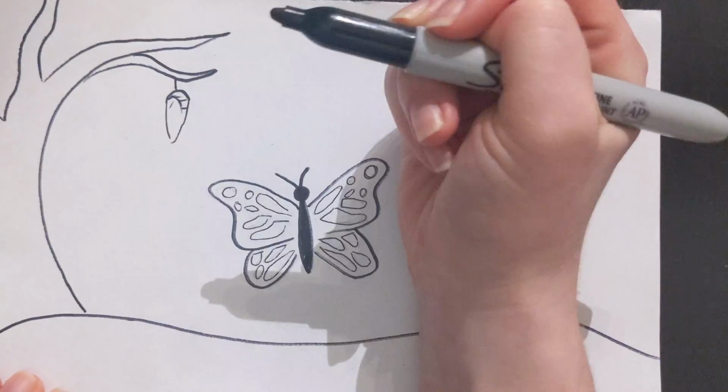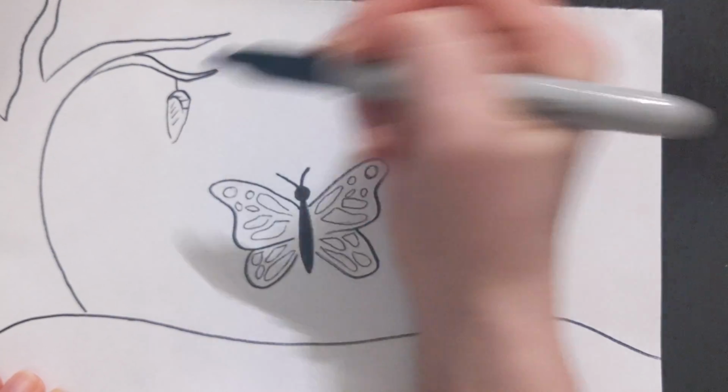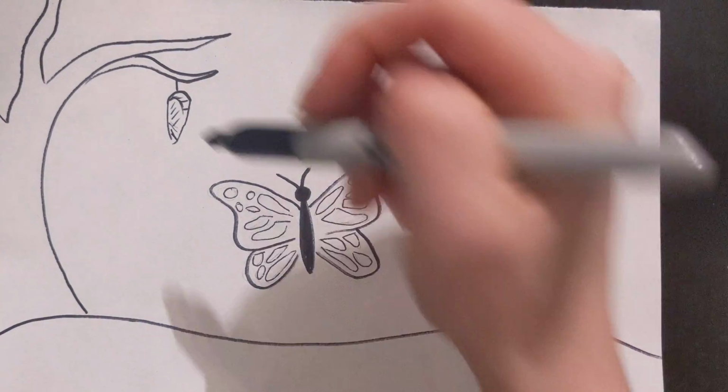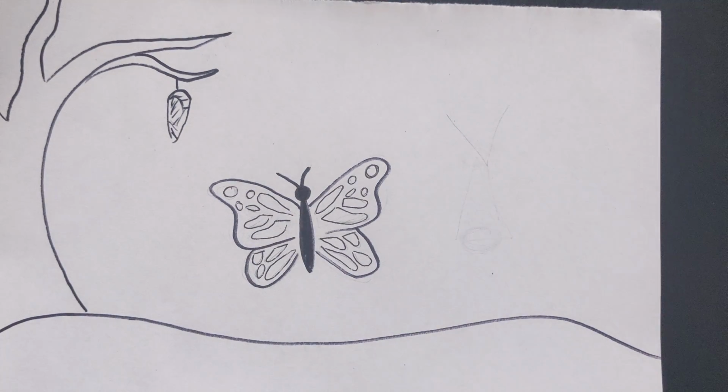And then you can add in some lines to show the texture. I'm adding lines going in different directions to show the texture. And this will look more like a cocoon or a pupa once we color it in green.